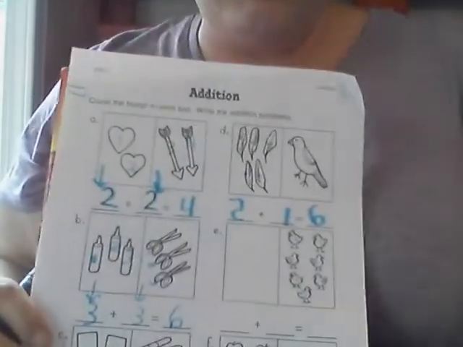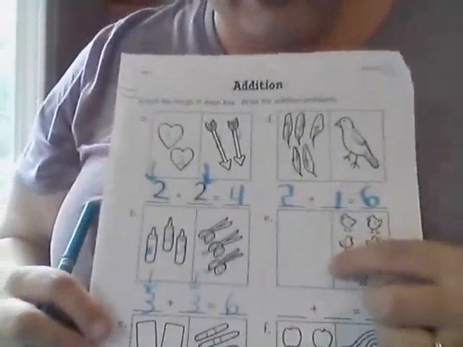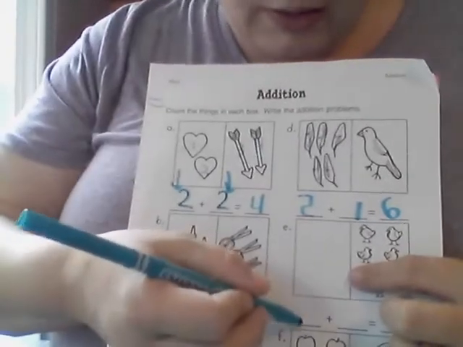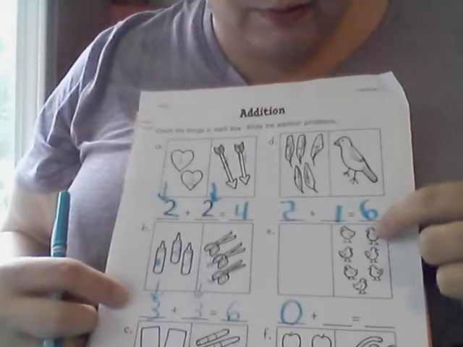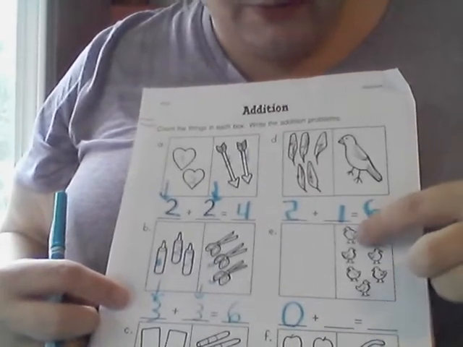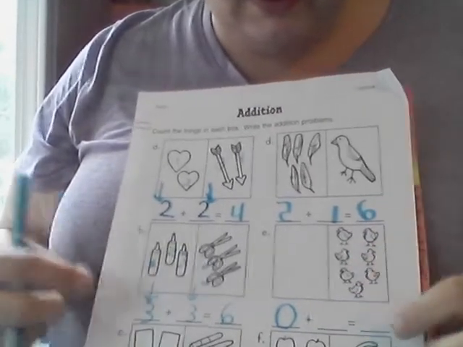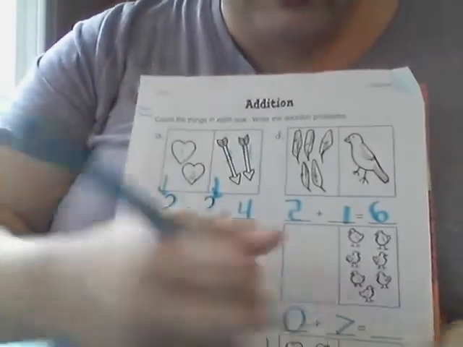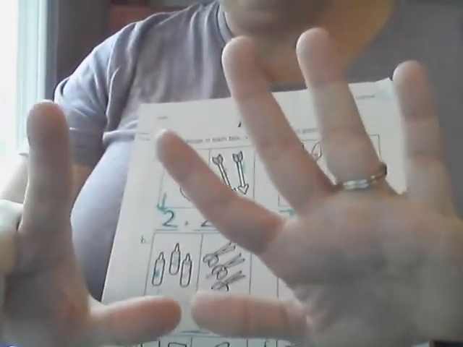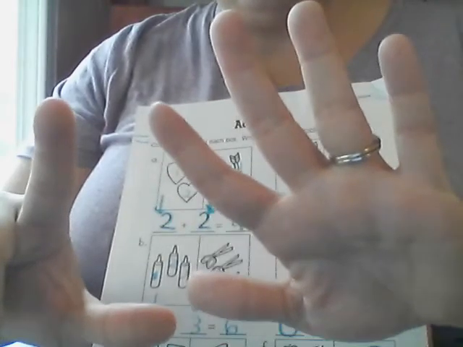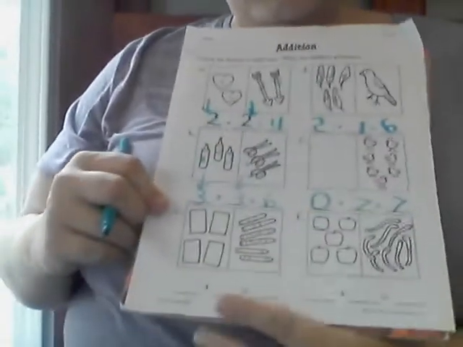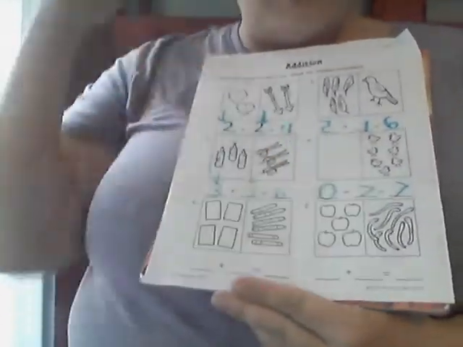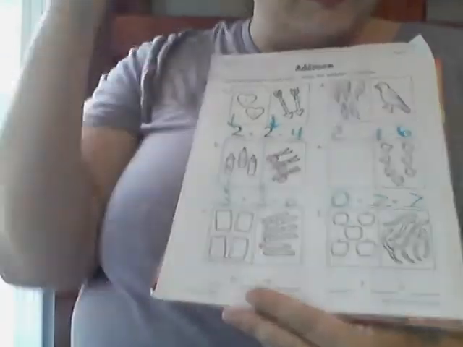Okay, here's another one. So is there anything in this box? No! So in this line, we're going to put a 0. Then we're going to count how many chicks. 1, 2, 3, 4, 5, 6, 7. 7. If I have 7 and I don't do anything, I don't take anything away, I don't add anything, I still have 7. Okay, now we're going to go down here. I want you to do the other 2 problems on your own. So right now, try to figure out those problems.